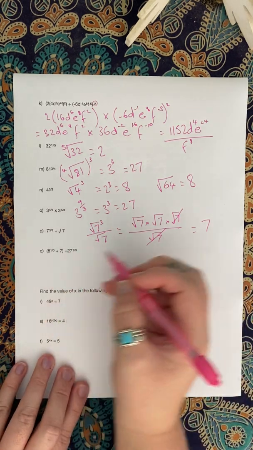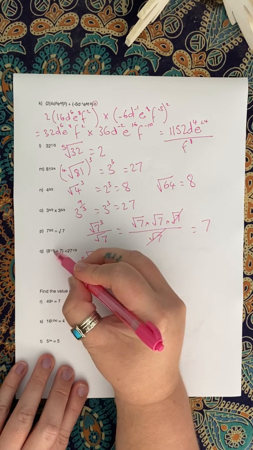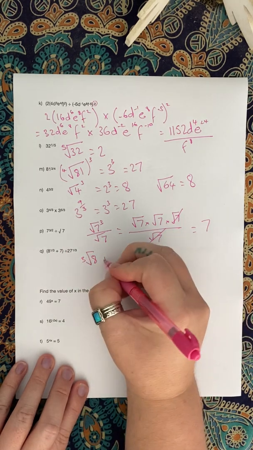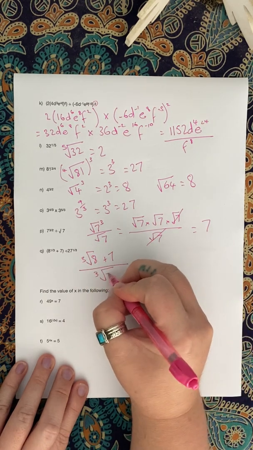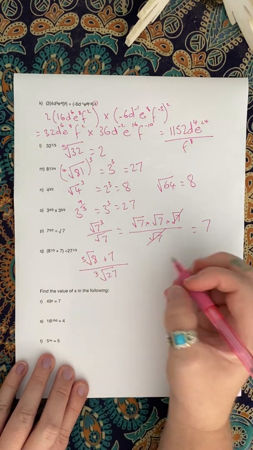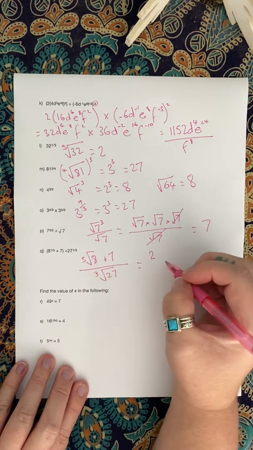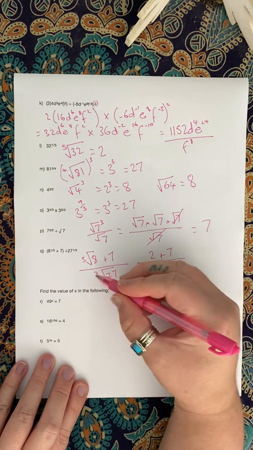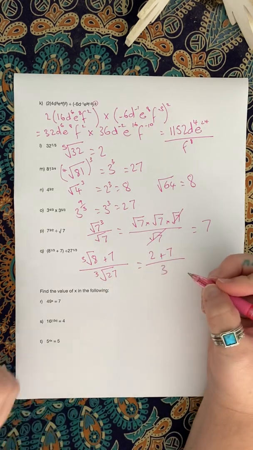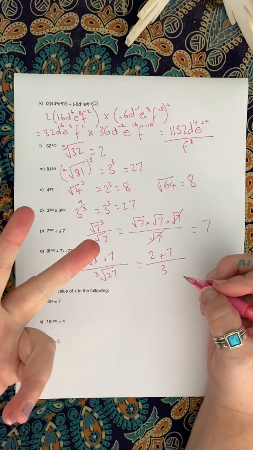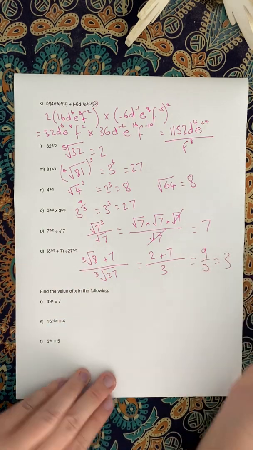Okay, I'm going to rewrite this one too. So this is the cubed root of 8, right? The 1/3, this bottom number comes out the front, plus 7 divided by the cubed root of 27, because again, this is to the power of a third. So I know that the cubed root of 8 is 2, we did that before, plus 7 over the cubed root of 27, well, we did that before as well, that's 3, because 3 times 3 is 9 times 3 is 27. So then this is just 9 over 3, which is 3.